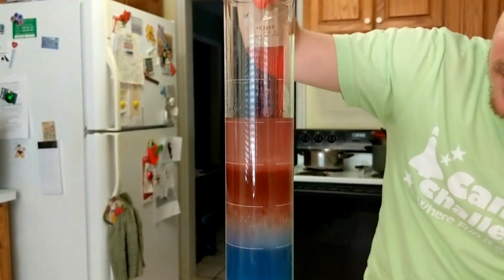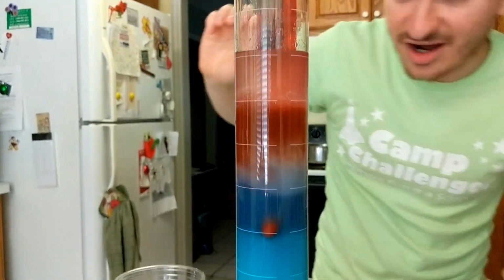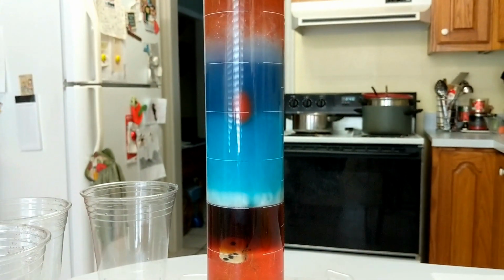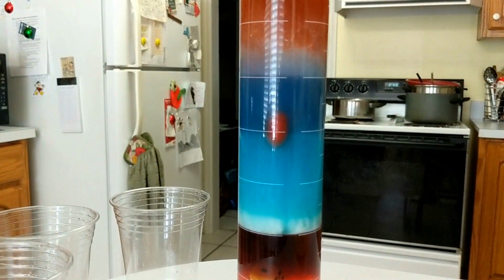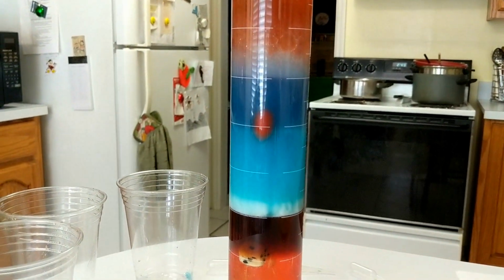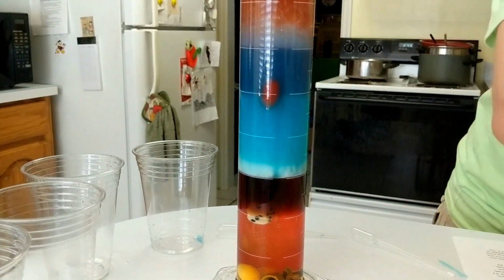Let's try the cherry tomato. I know that seems like a random item, but hey, you can use whatever items that you have. This is not a set in stone item. Look at this. It's a little bit more than water. It's kind of between the water and the dish soap. Very interesting. So it's about 1, maybe a little bit more than 1.